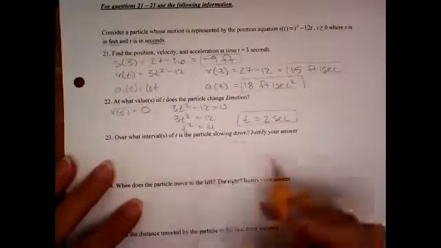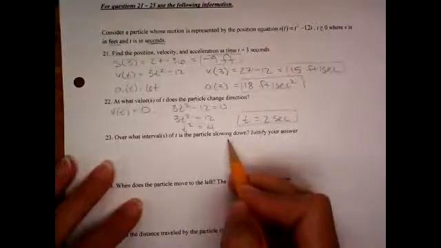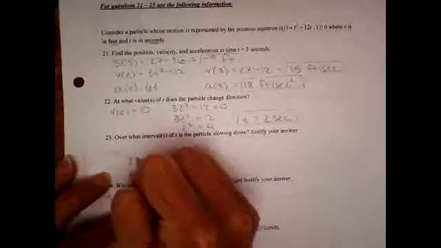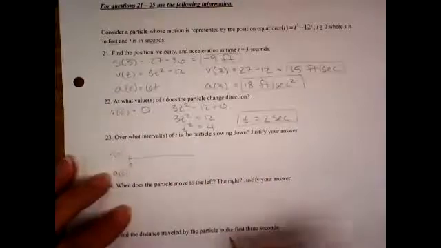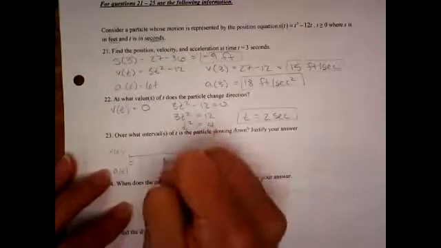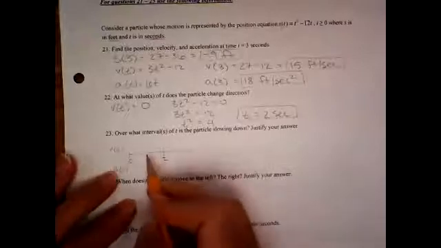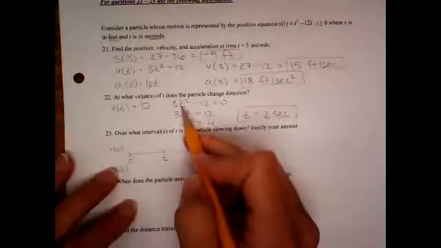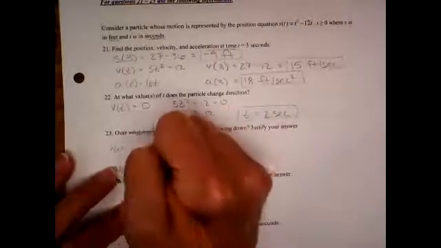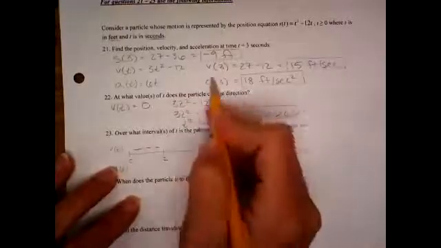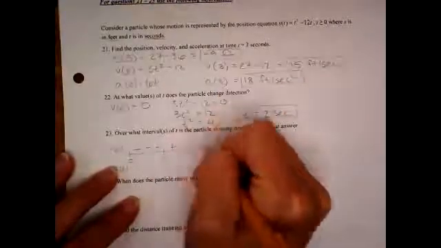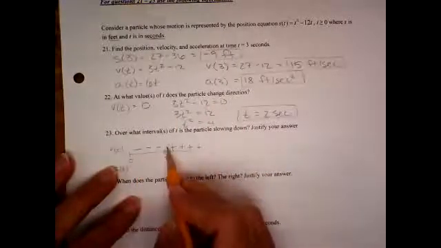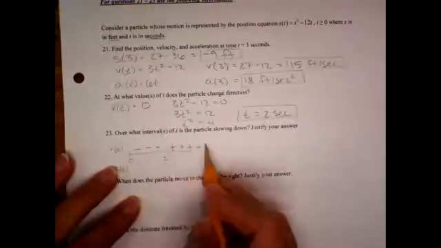All right, over what time intervals is the particle slowing down? You have to look at both velocity and acceleration. So what I usually do is make a number line, put velocity on the top, acceleration on the bottom. We just set velocity equal to 0, and we found that that was 2. So let's plug in a number smaller than 2, like 1. If you plug 1 into velocity, you're going to have 3 minus 12, which is negative. If you plug in something bigger, we already plugged in 3 and we got 15, that's going to be positive. So it does change direction there. It's what we answered in question 22. It was moving in the negative direction and then in the positive direction, so like to the left and then to the right.